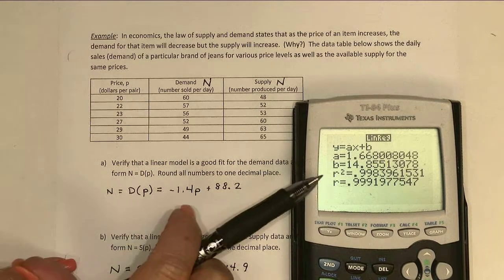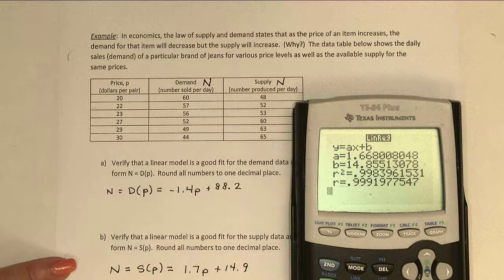Notice that this is quite a good fit. We've got R and R square values both running in that 0.99 plus range. So this one's a really good fit.